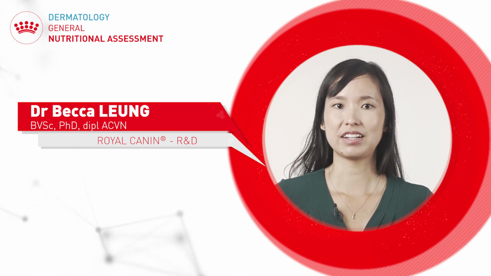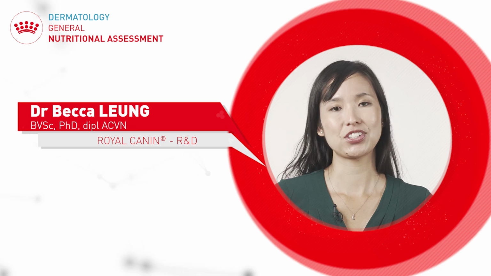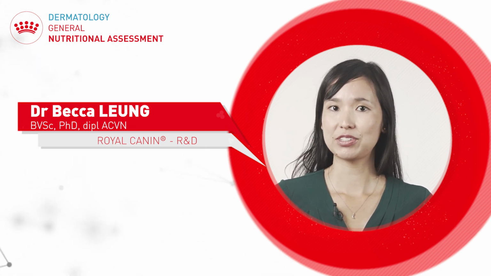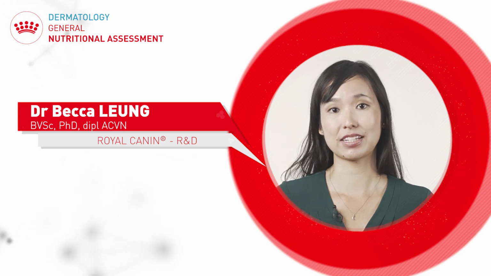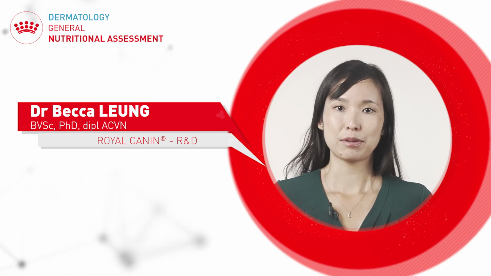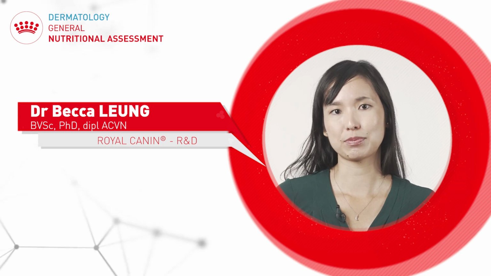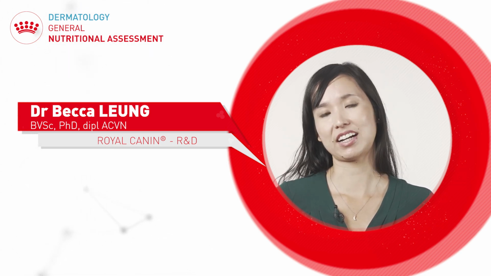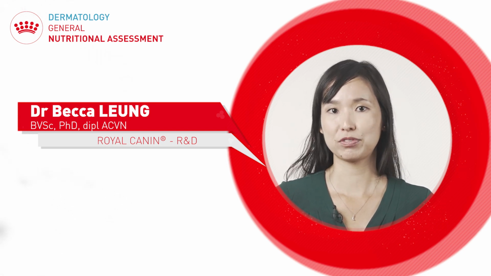These resources can be found in the WSAVA Nutritional Toolkit, which is available online. This toolkit is offered in 12 languages and contains things such as a nutritional assessment checklist, a 3-step process for integrating a nutritional assessment into daily practice, dietary history forms, and hospital feeding guidelines. It also contains printable information documents that you can provide for owners as well.